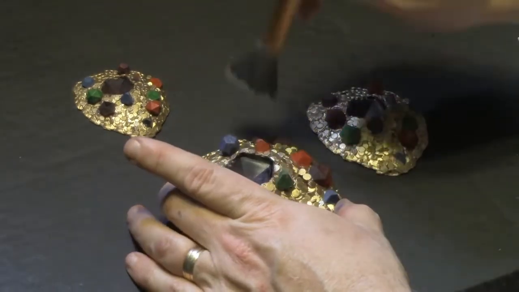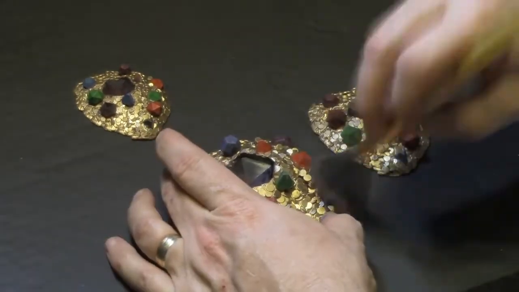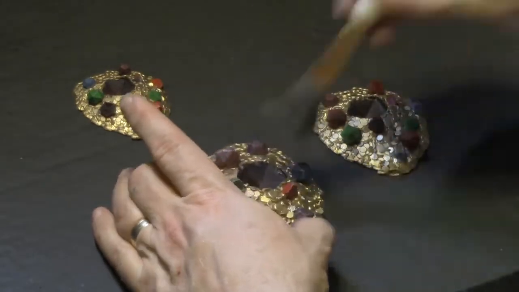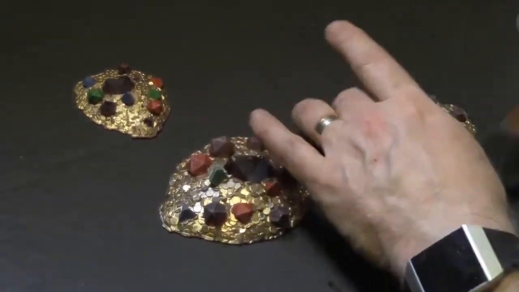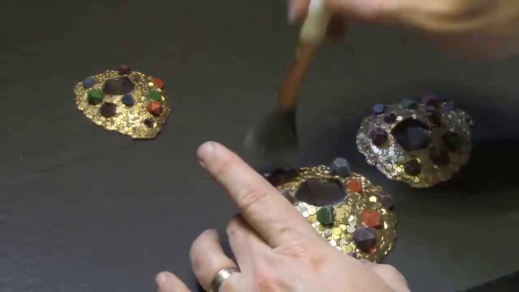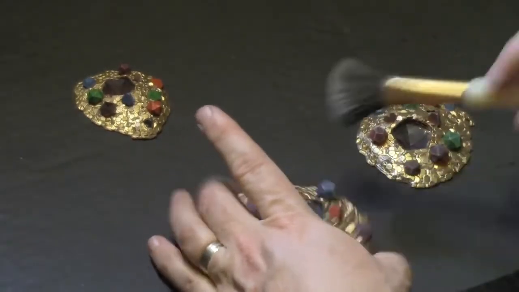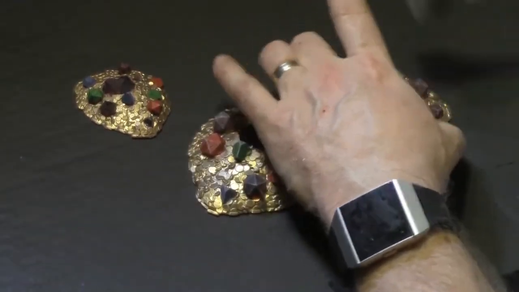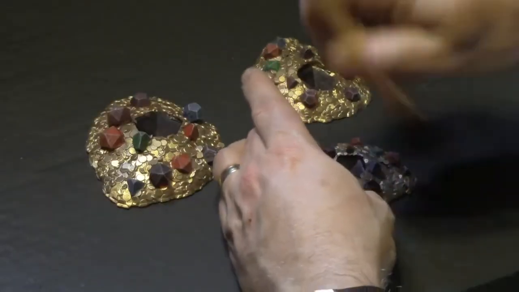Next thing I'm going to do is a little white dry brushing. I'm still working on my dry brushing technique, but what I'm trying to do is just get the edges to pop and give it a little bit of an aged look to it.